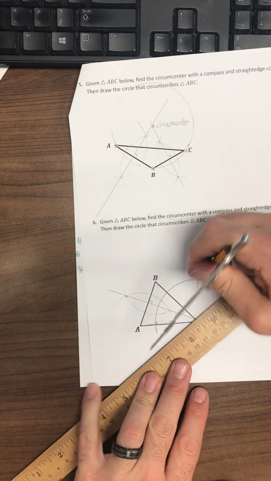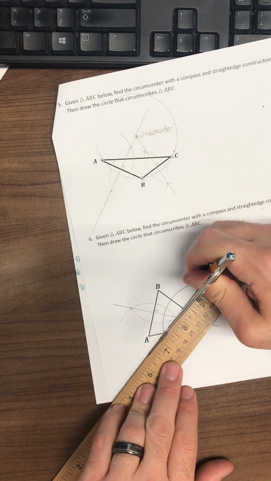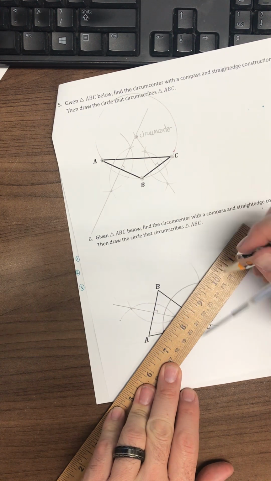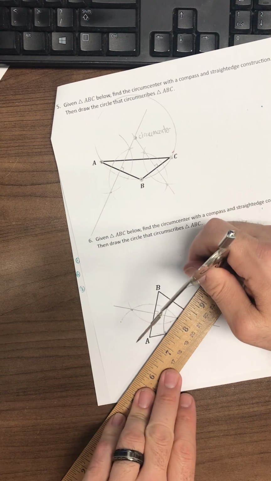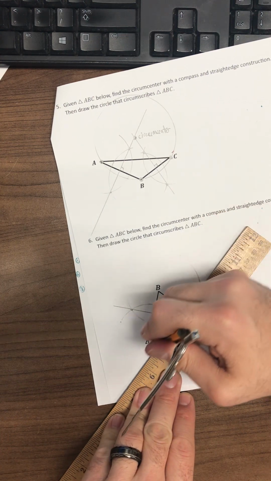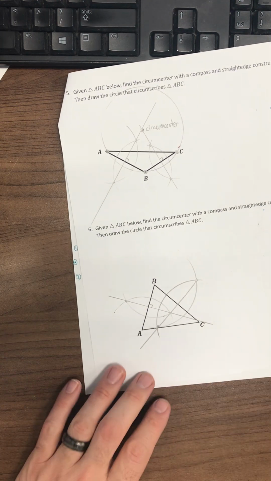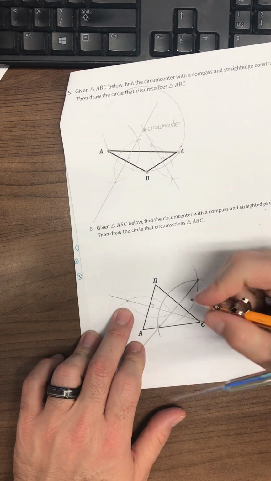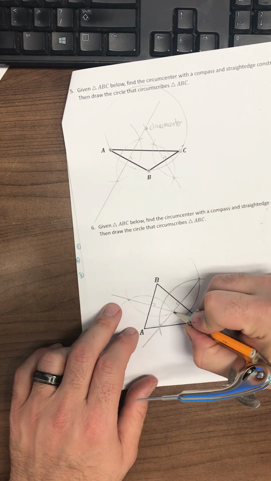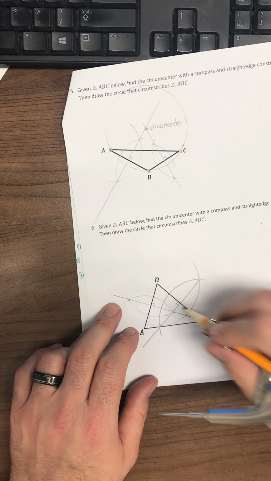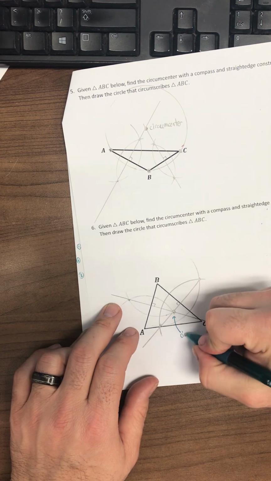I drive a line through these 2 points. All right. And what do I notice? I notice these 2, that's a perpendicular bisector. These 2 perpendicular bisectors intersect right here. Yeah? So this right here is the circumcenter.